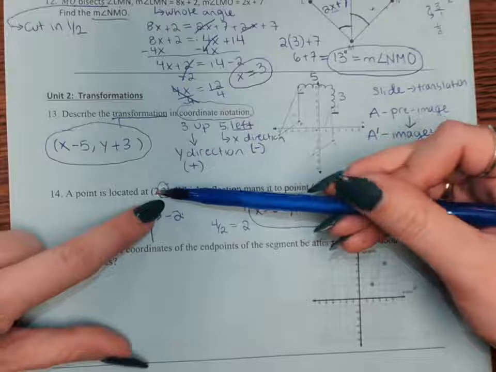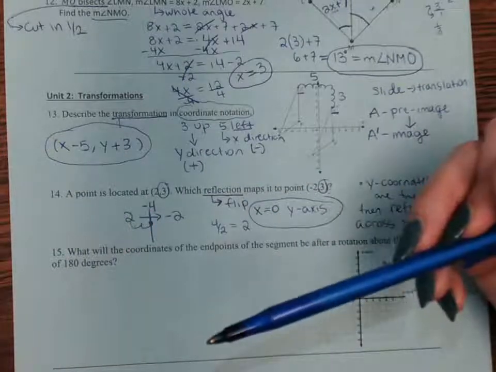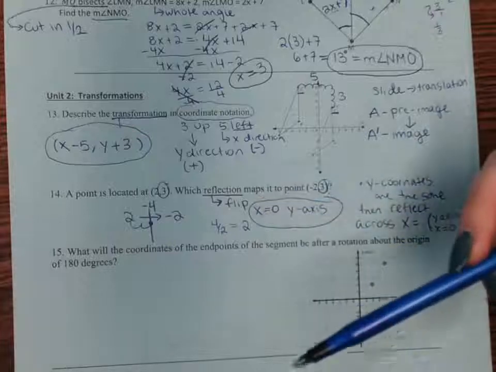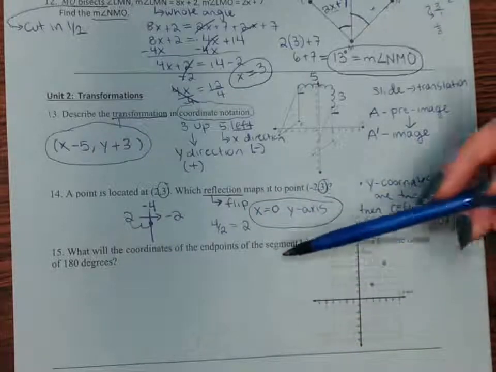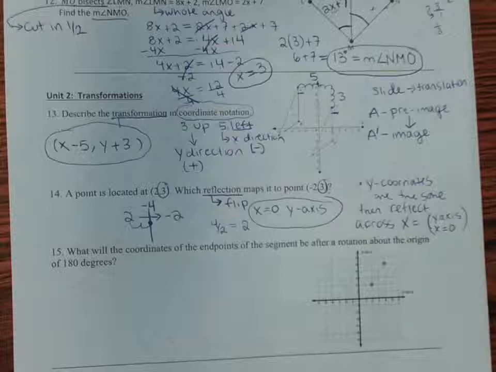So what is the distance between my 2 and my negative 2? And then what is that midpoint? Because where the midpoint is, that is where my line of reflection will be. Okay, so it will always be on that line of reflection when you have the midpoint.